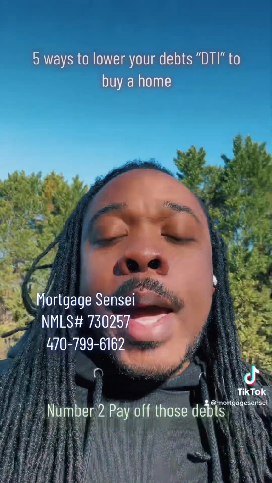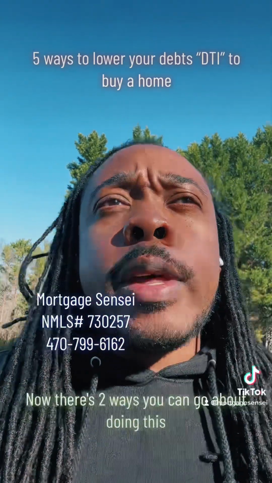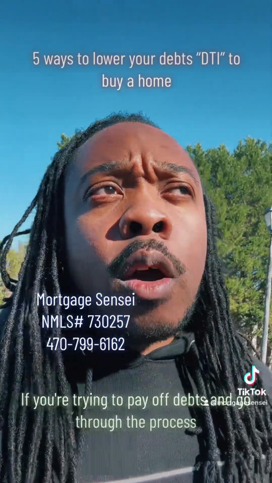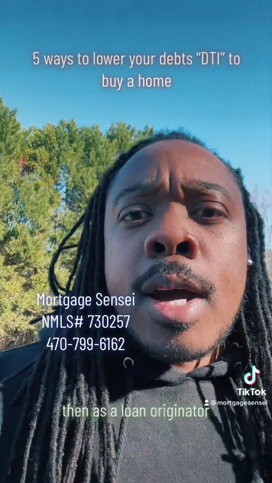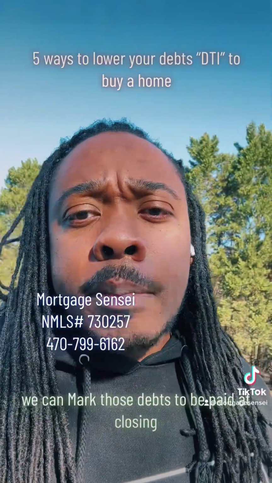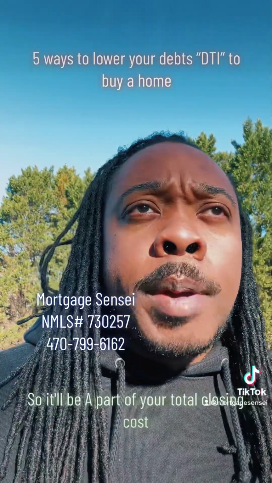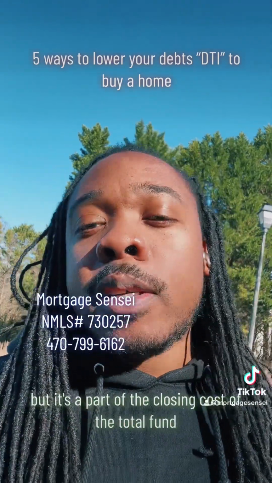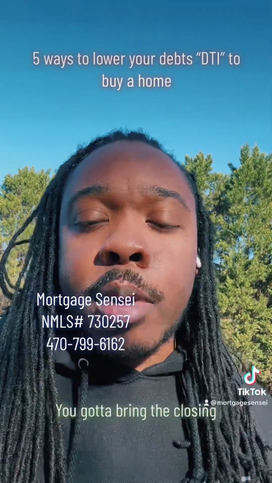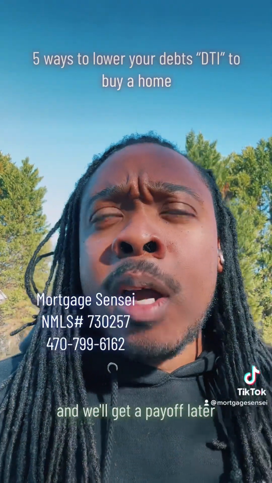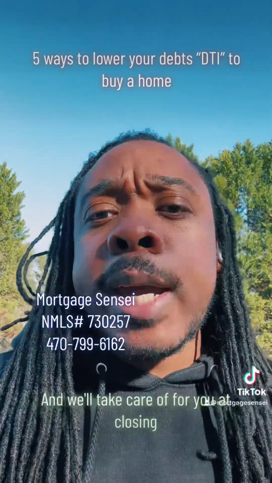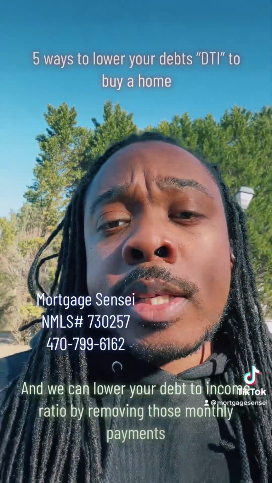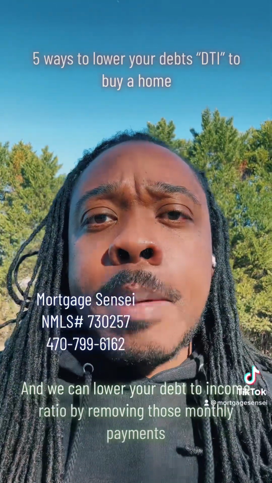Number 2, pay off those debts. Now, there are 2 ways you can go about doing this. If you're trying to pay off debts and go through the process, then as a loan originator, we can mark those debts to be paid at closing. So it'll be a part of your total closing costs, or it'll be separate, but it's a part of the closing cost, or the total funds you've got to bring to closing. And we'll get a payoff letter, the whole nine yards, and we'll take care of it for you at closing, and we can lower your debt to income ratio by removing those monthly payments.